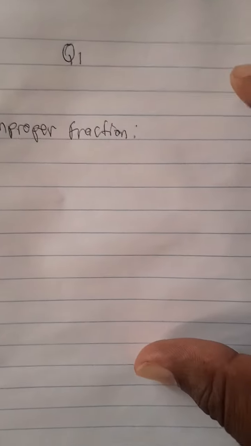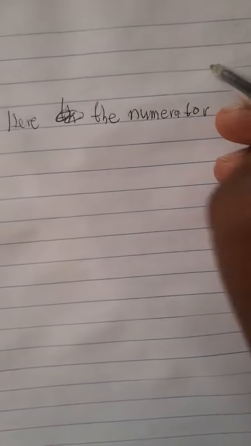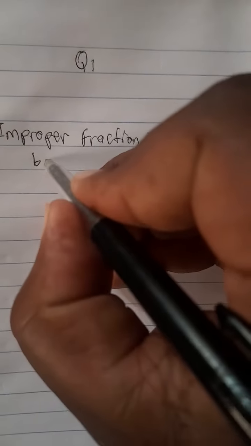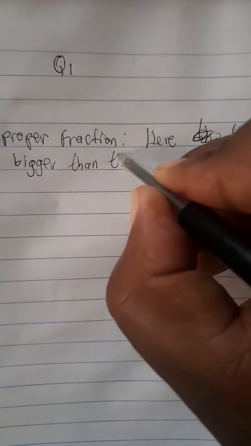Improper fraction here, guys. In my own words, I could say that the numerator is bigger than the denominator.